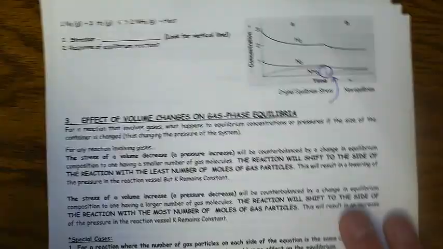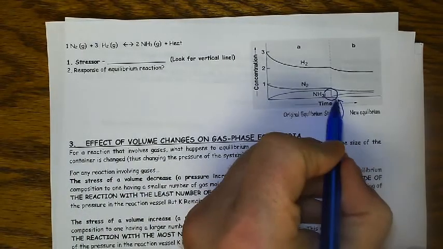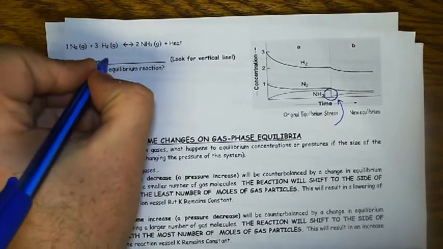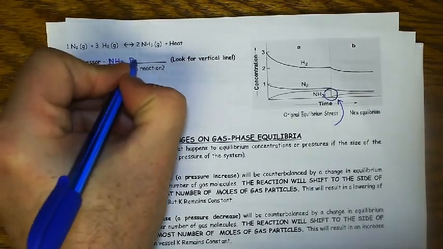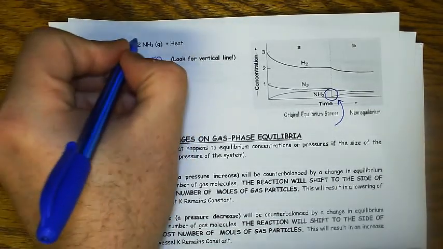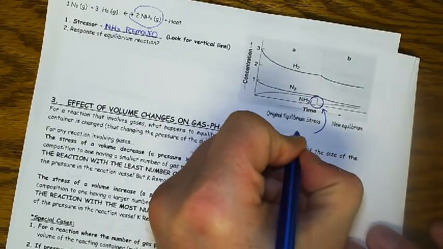Now if we look at this example, another graphic example, notice what's happening here. It looks like only one change and it happens really quickly. So it looks like NH3 is removed. And notice NH3 is a product. So what's going to happen at this stress time?